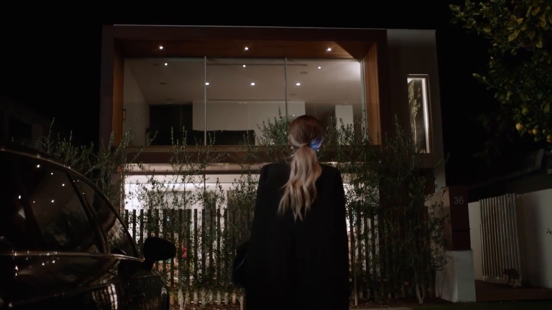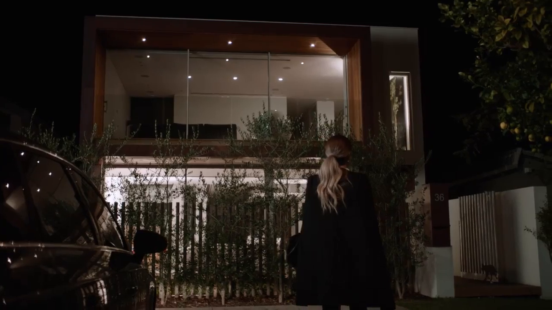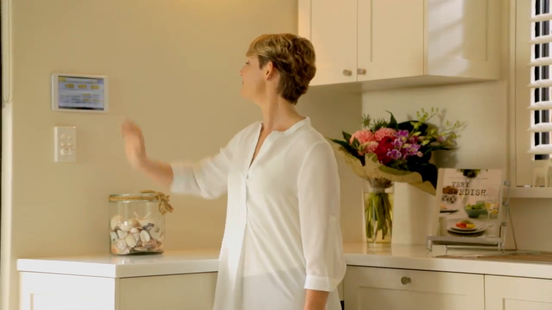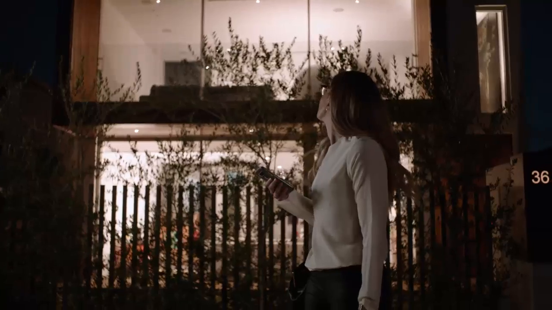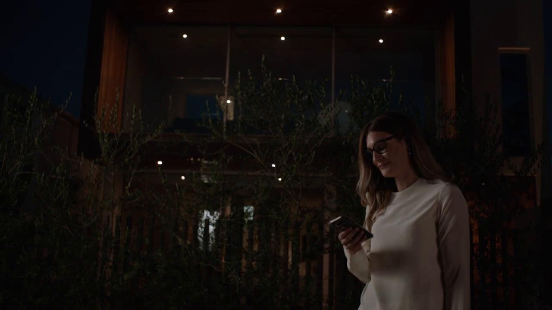You can personalise which lights come on in scenes. The opposite of welcome is My Goodbye. One tap turns off the lights when you leave. If you prefer to leave a few lights on, it too can be personalised in scenes.